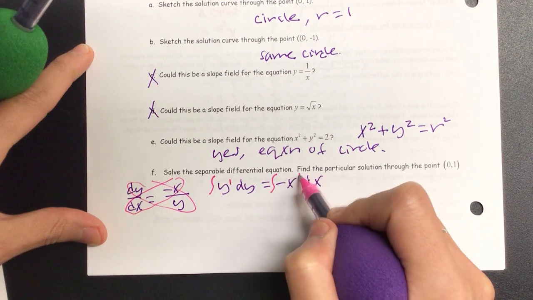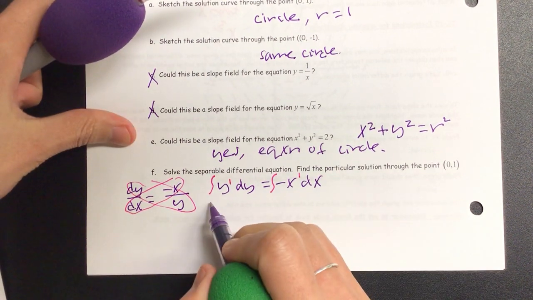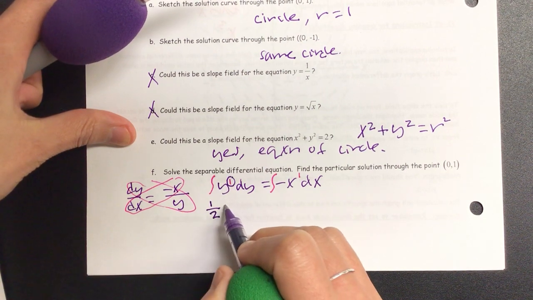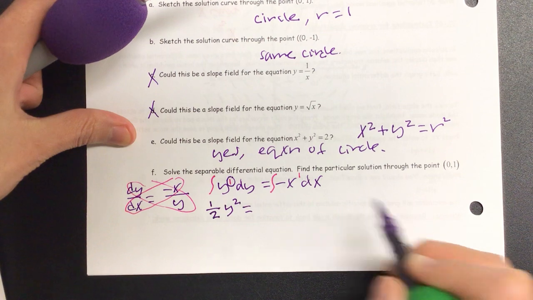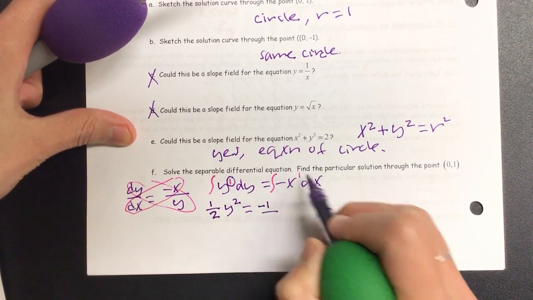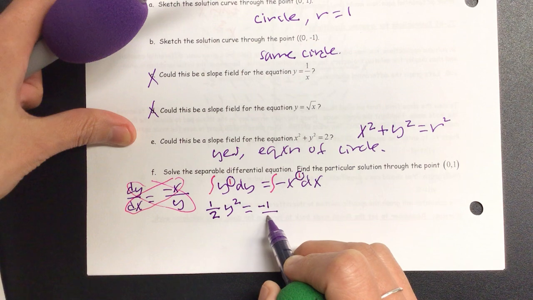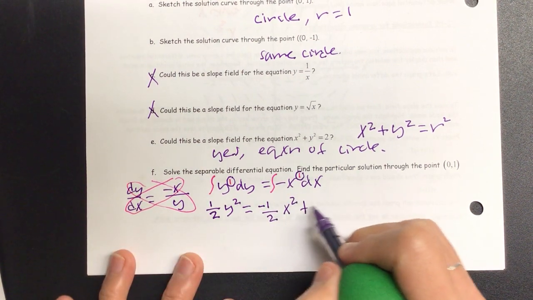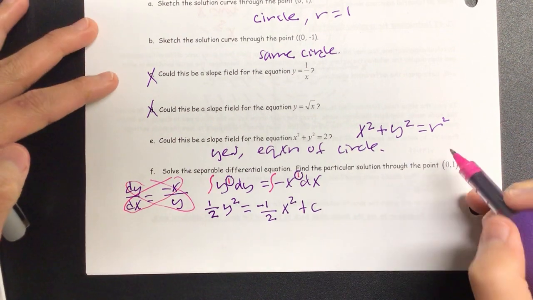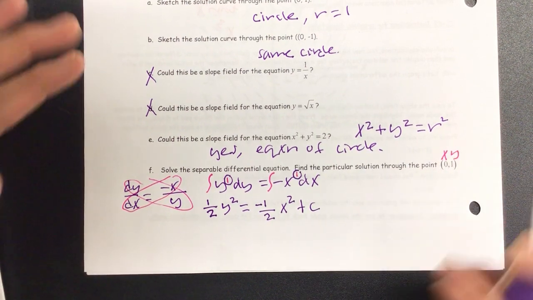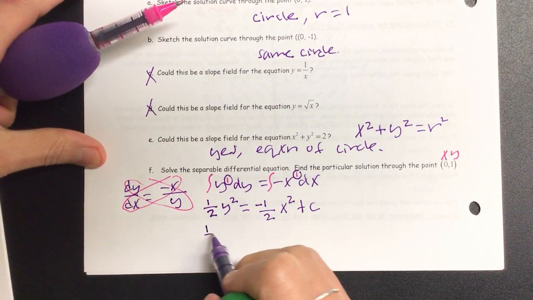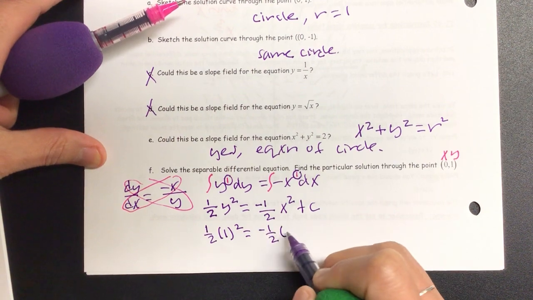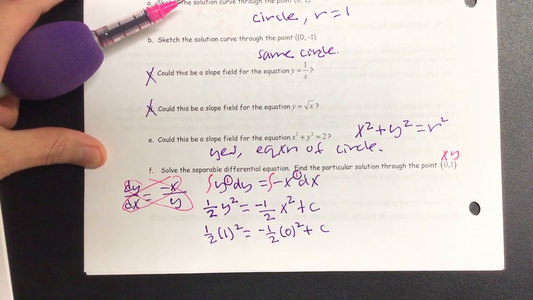Let's write the understood 1 so we can practice or re-practice integrating. 1 over, what is 1 more of that power? 2. y squared is equal to, we have that understood -1 in front. What is 1 more of that current power? 2 again, x squared, and we need plus c. So what I can do at this point is plug in x equals 0 and y equals 1. So I have 1/2 times 1 all squared is equal to -1/2 times 0 all squared plus c.